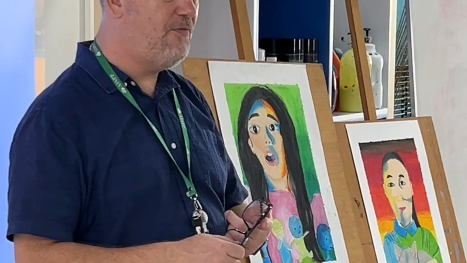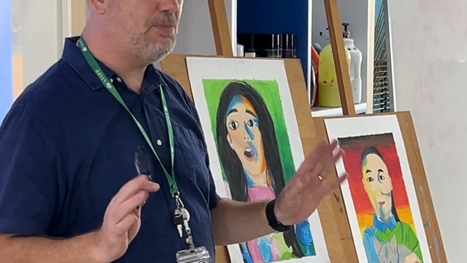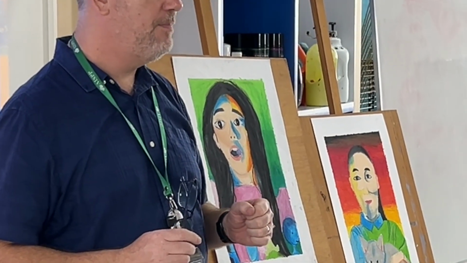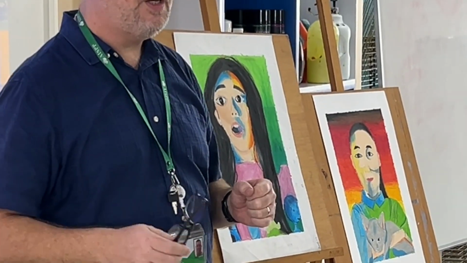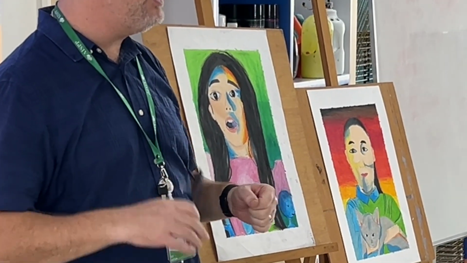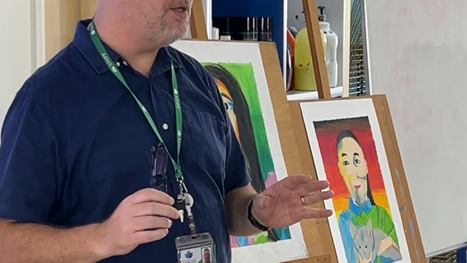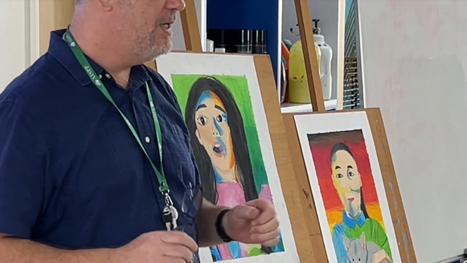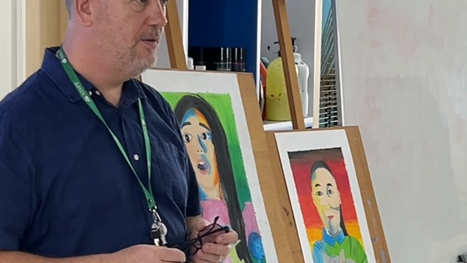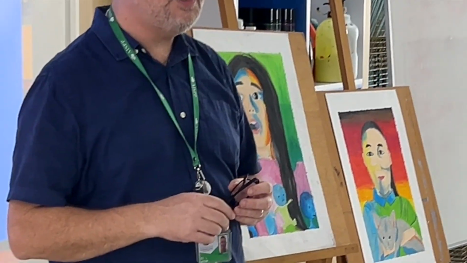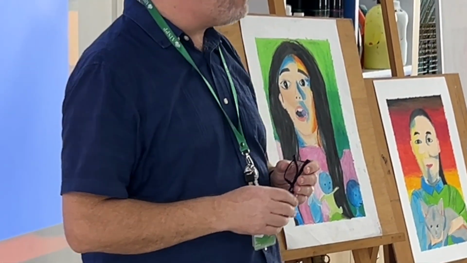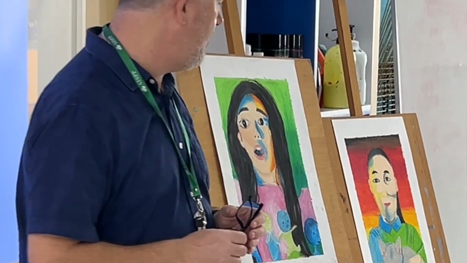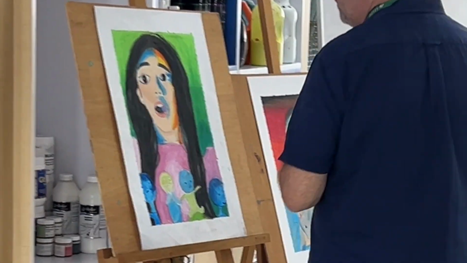Yes? Yes. Okay, so raise your hand if you think that you're going to be finished the face part of your portrait today. Okay, that's a bunch of you. Okay, so we're prioritising the face, and then we need to move on to other parts of the portrait. Is there anyone who's going to be ready to do the background, do you think? Probably not.